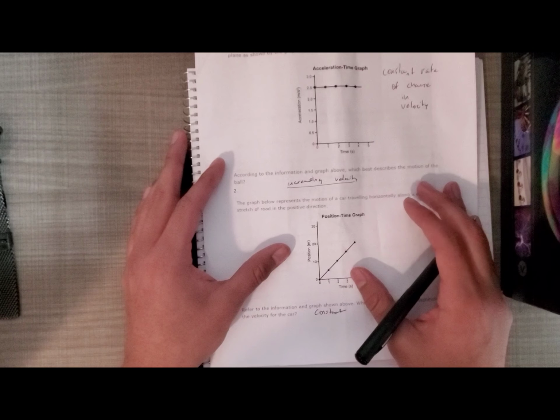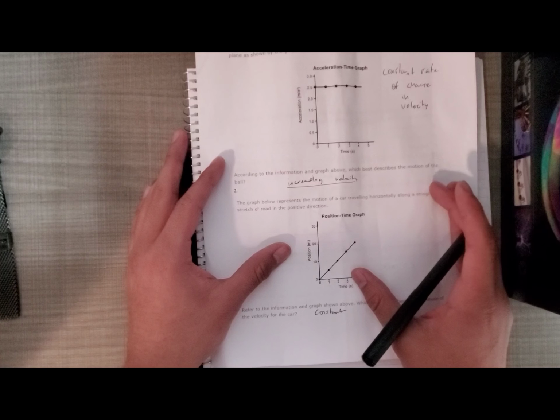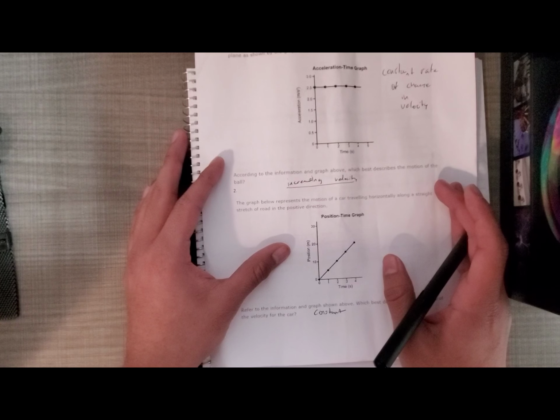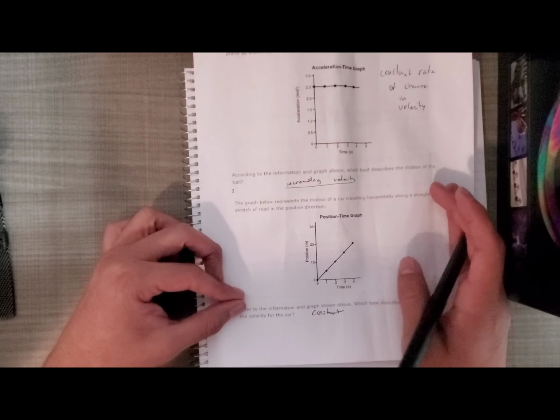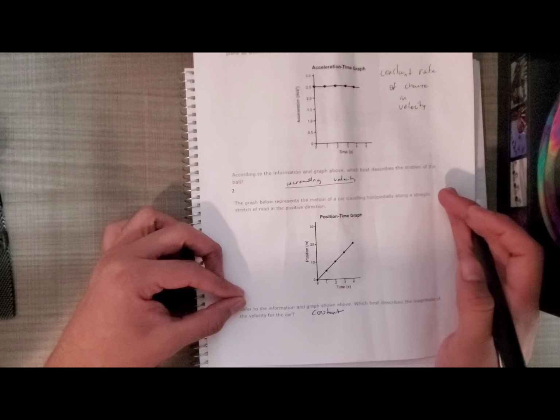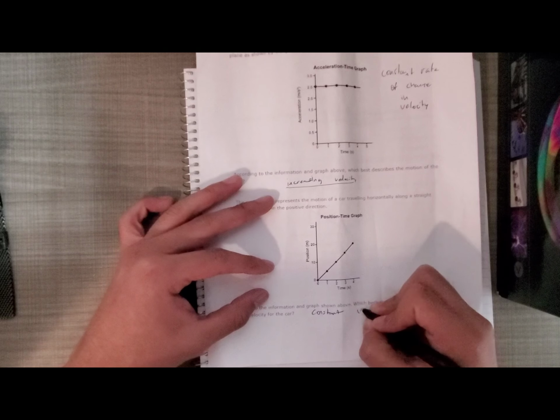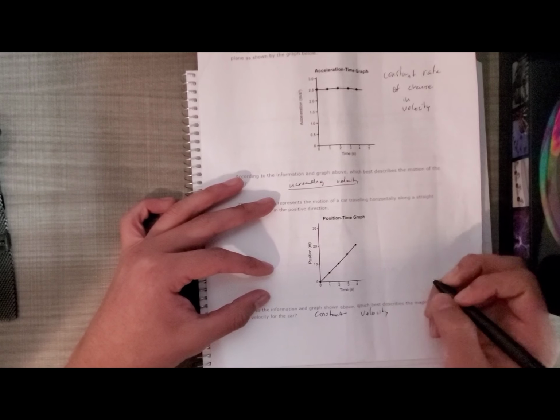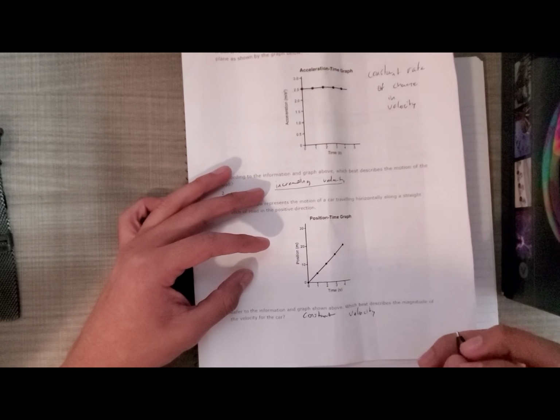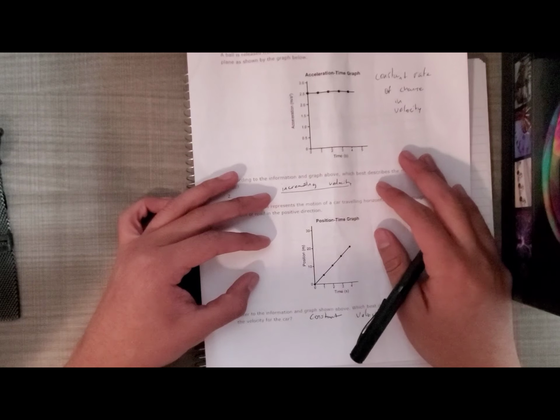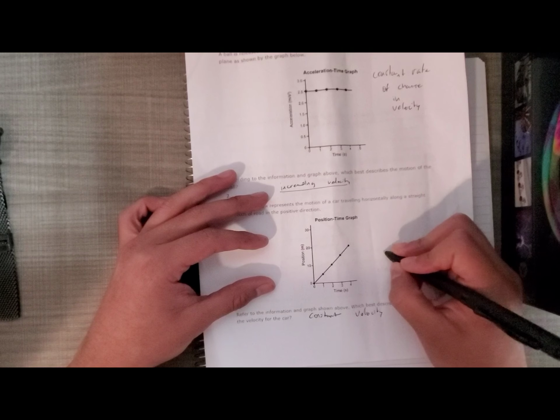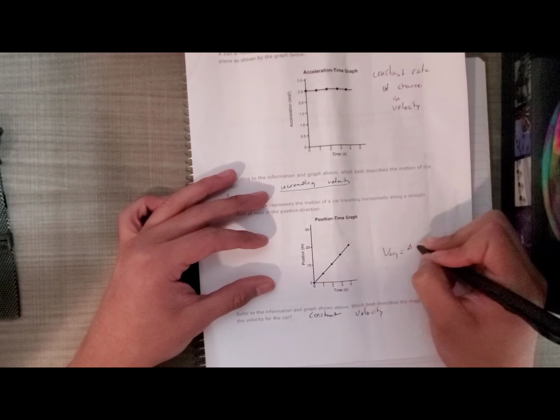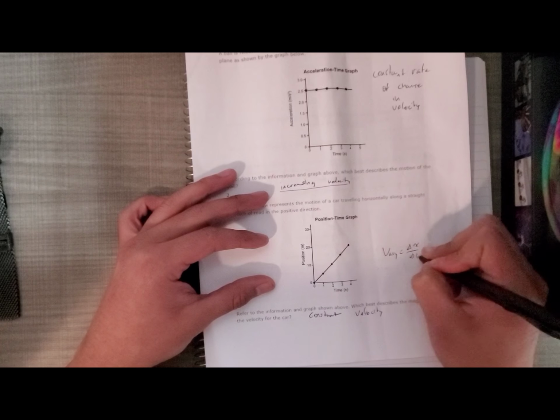The graph below represents the motion of a car traveling horizontally along a straight stretch of a road in the positive direction. Refer to the information and graph shown below, which best describes the magnitude of the velocity for the car. Now this is constant velocity. Now again, you can also find the slope of velocity. Average velocity equals change in x over change in t.